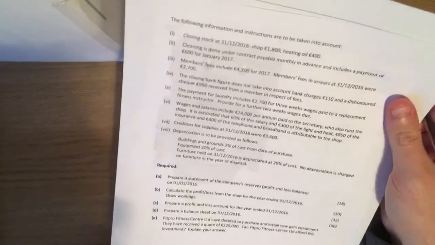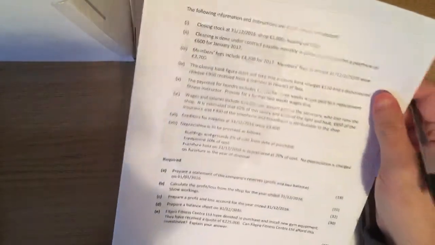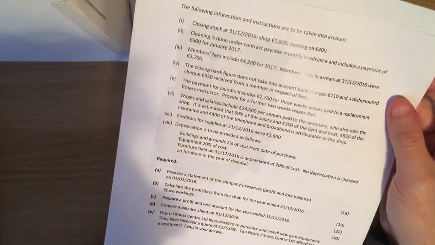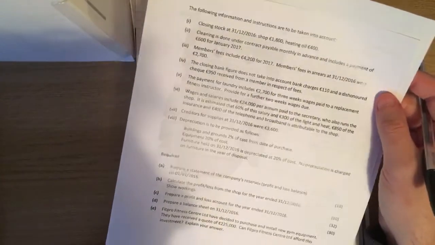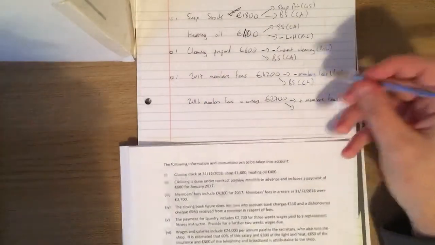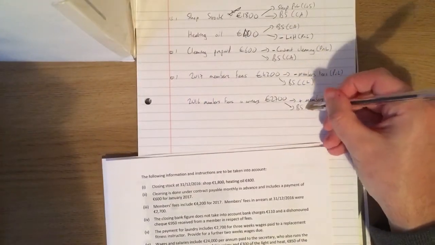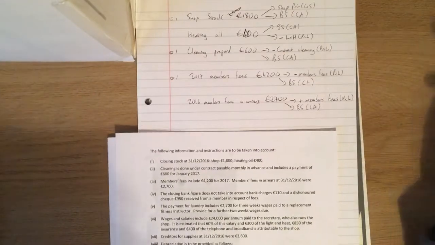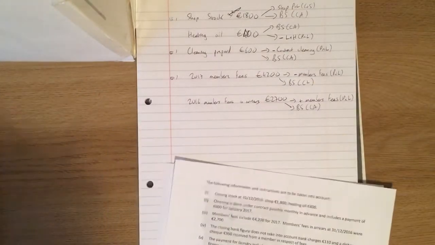And then that's money that you're owed at the end of the year. So that will be members fees due. So it's money you're owed. So it's like a debtor. We're not going to call it debtors, but it's going to go on the balance sheet as a current asset, €2,700.